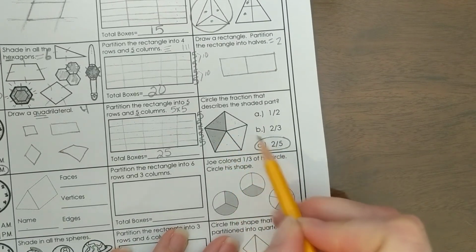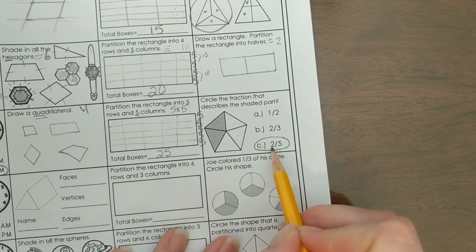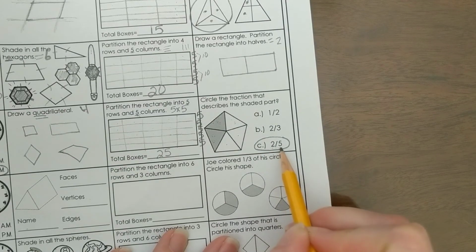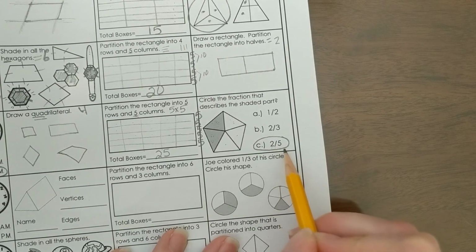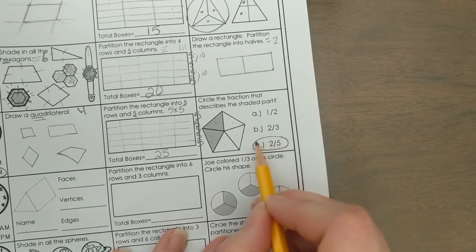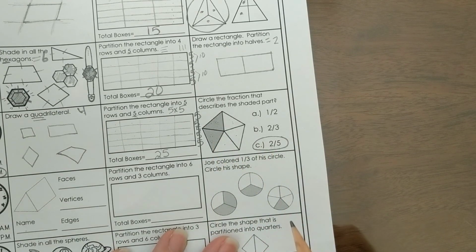2 are shaded. See the number 2? The first number is how many you got out of the total. Just like when we correct our work, when we say how many we got right out of the total number of points possible. So this is how many is shaded out of how many pieces there were.